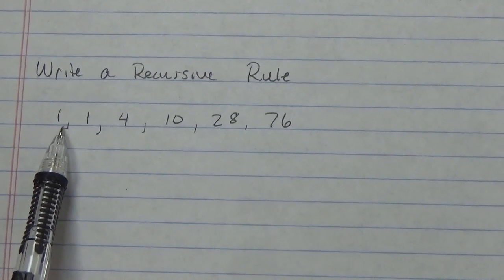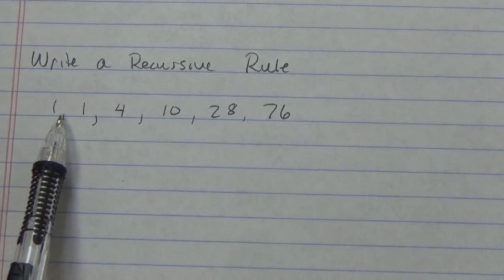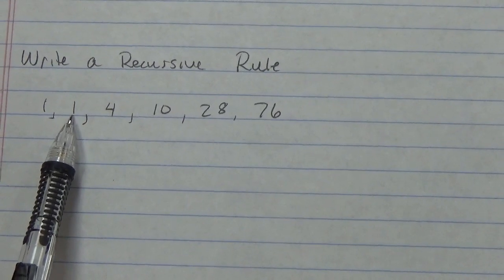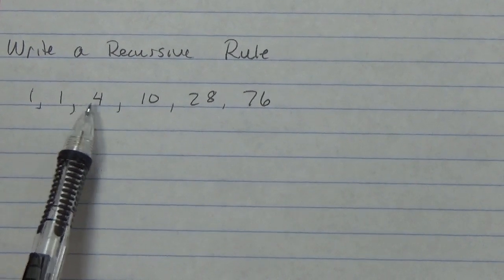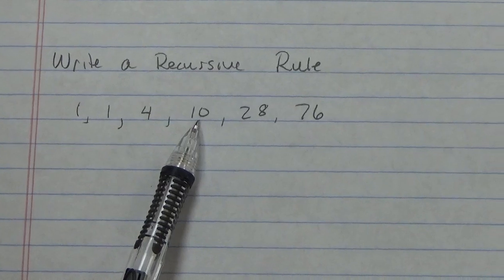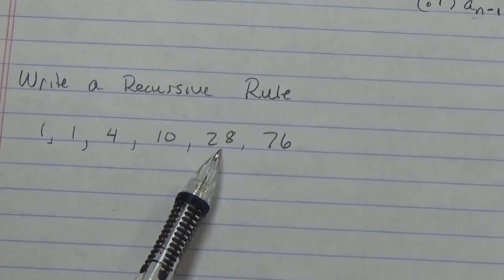So then I think, well, what could I do to these two terms to get that? And if I add 1 plus 1, I get 2. And if I take that times 2, I get 4. So let's see if it works for this one. If I add these two together, I get 5. Take that times 2, I get 10. If I add these two together, I get 14. Take that times 2, I get 28.